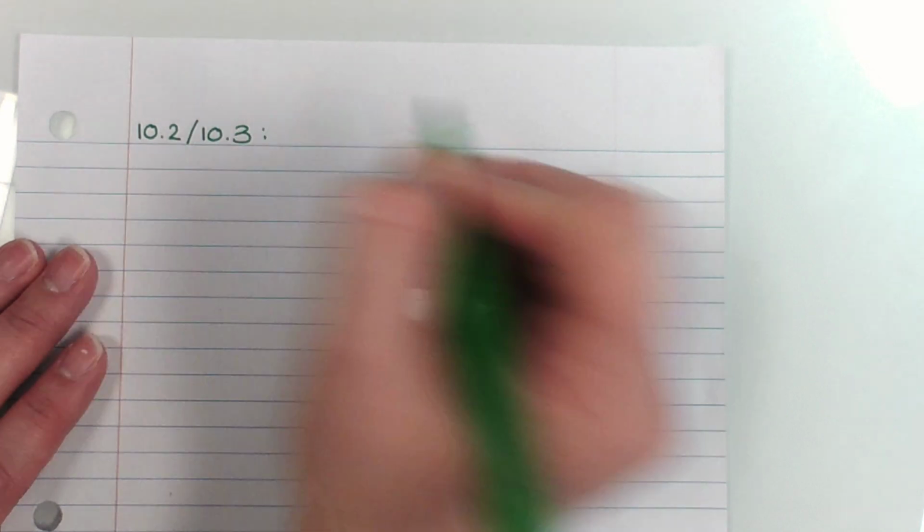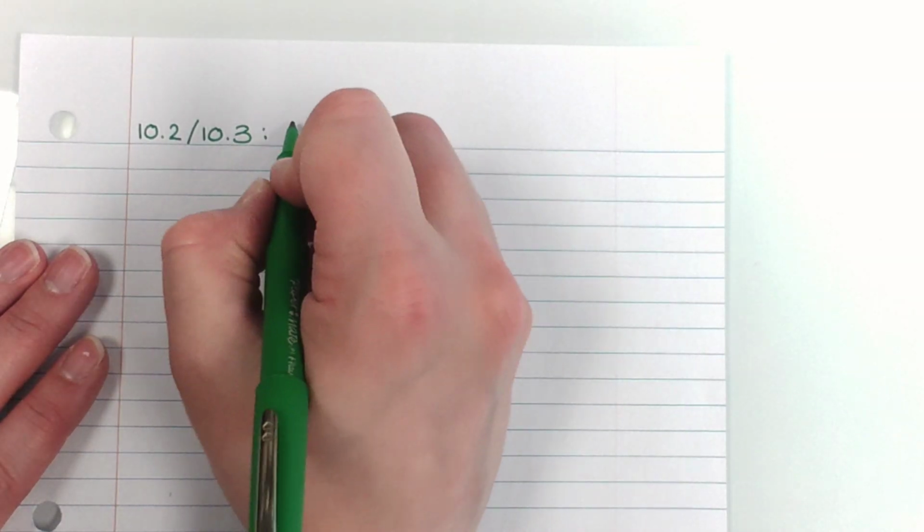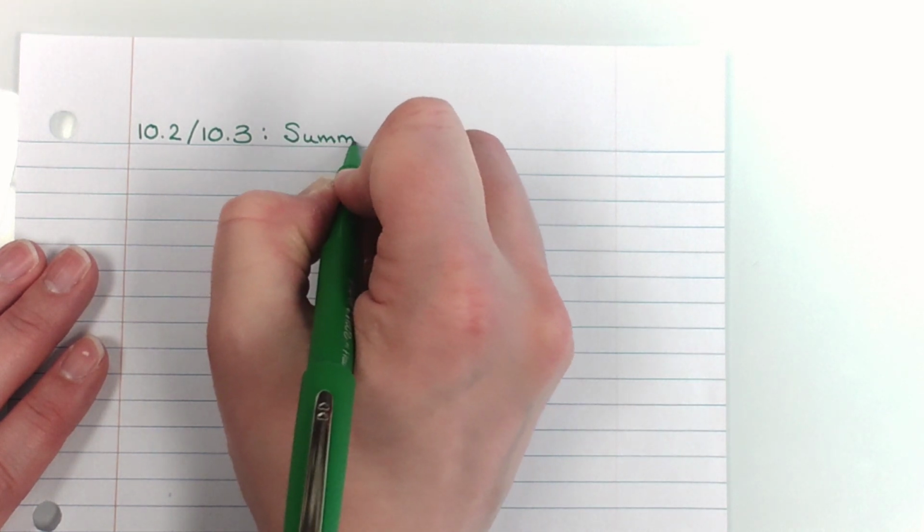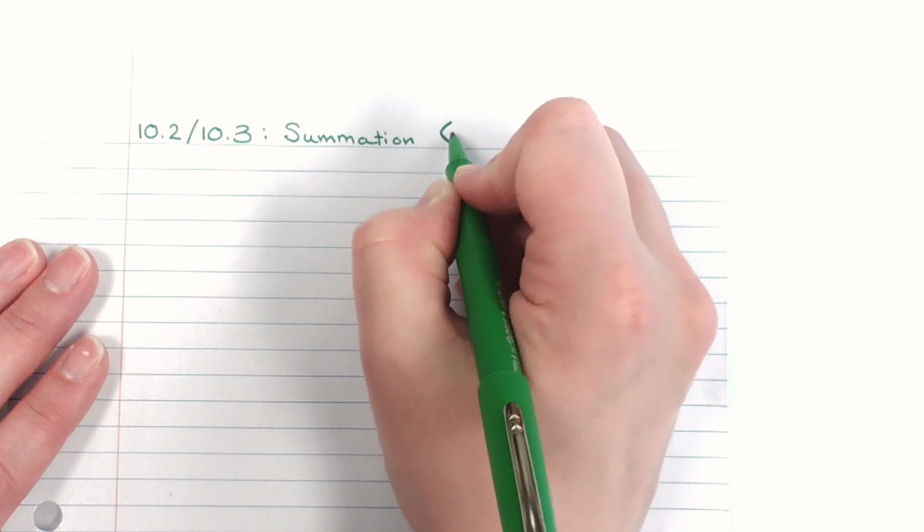Much like Friday, our notes today are going to be a bit of a mashup of things from 10.2 and 10.3. Because there was something that showed up in both of those sections that we never really discussed. And you may have noticed it on those book assignments, that there was some sort of weird notational thing going on that you'd really probably never seen before. So today, a mixture of 10.2 and 10.3, we're talking about summation notation, also known as sigma notation.